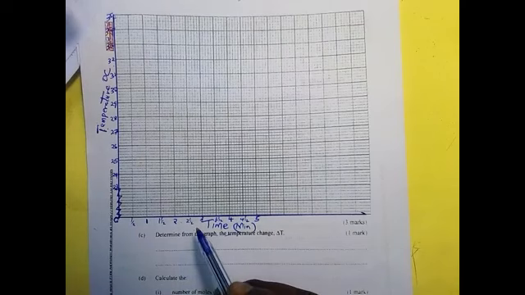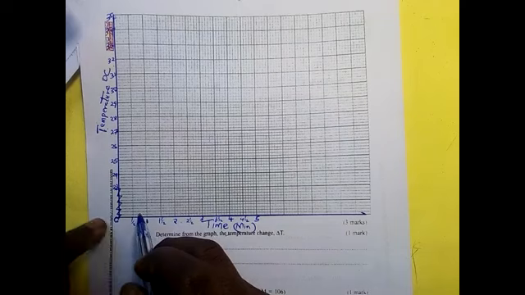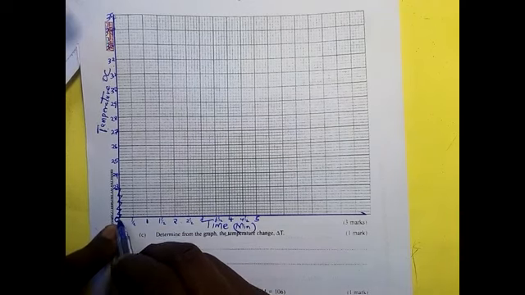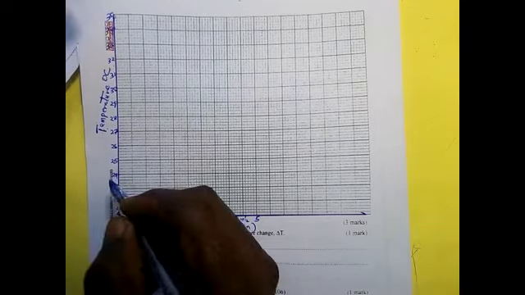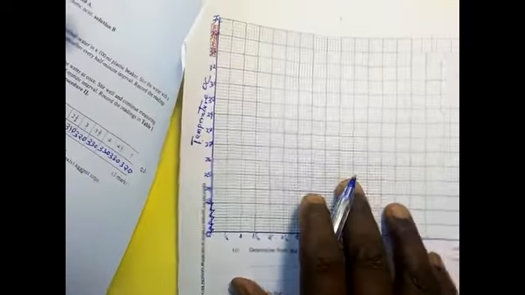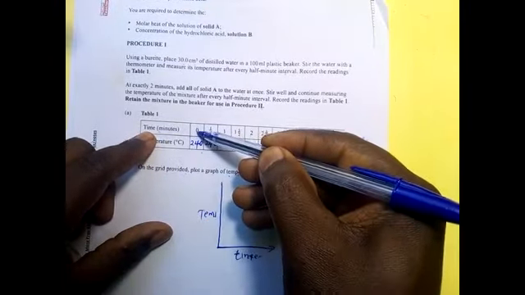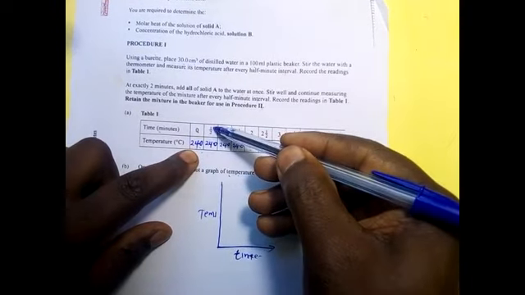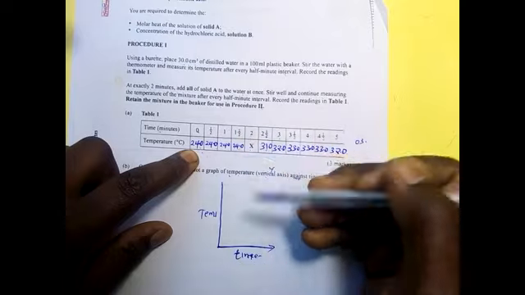The next thing is now to plot the graph. When time was 0, our temperature is 24. So you should always remember this information here. When time is 0, temperature is 24. When time is a half, 24. When time is 1, 24. When time is 1.5, 24. So that is what we are doing.